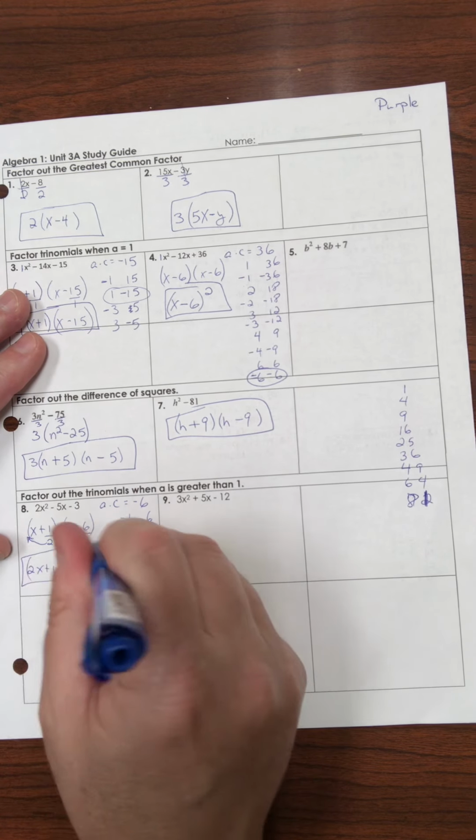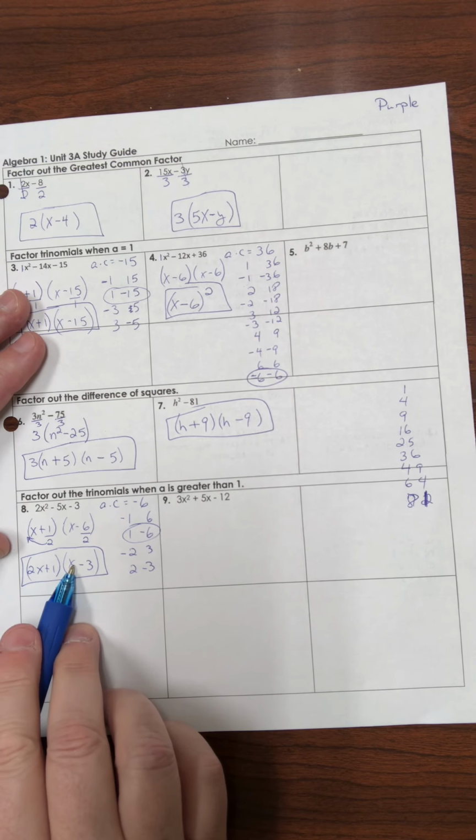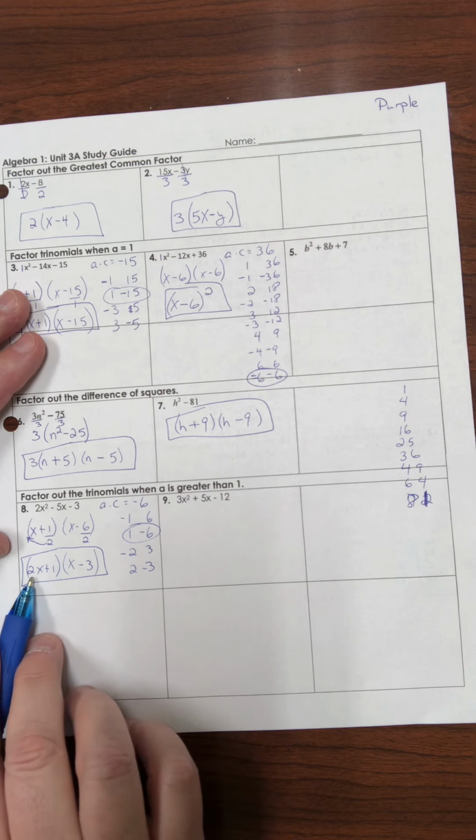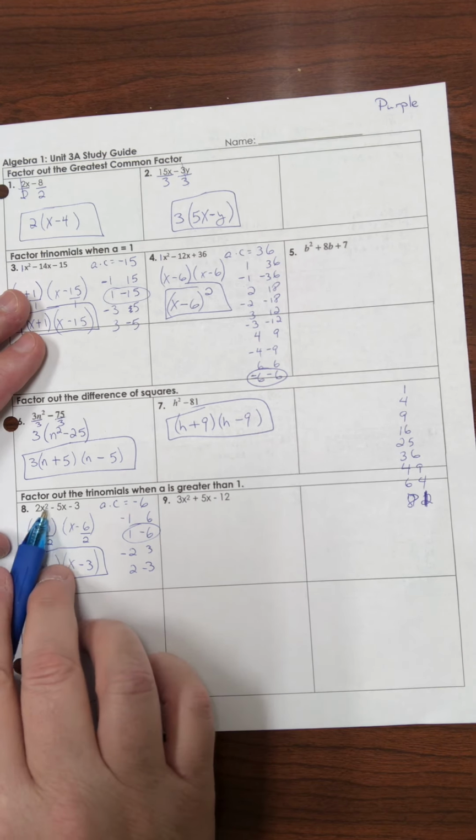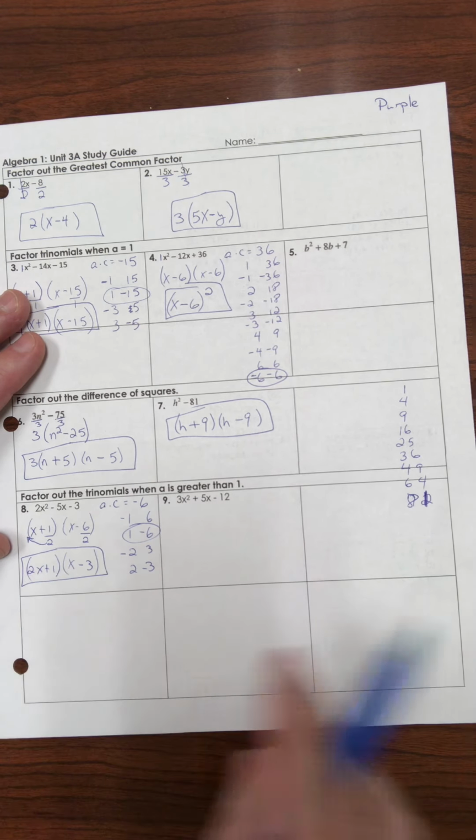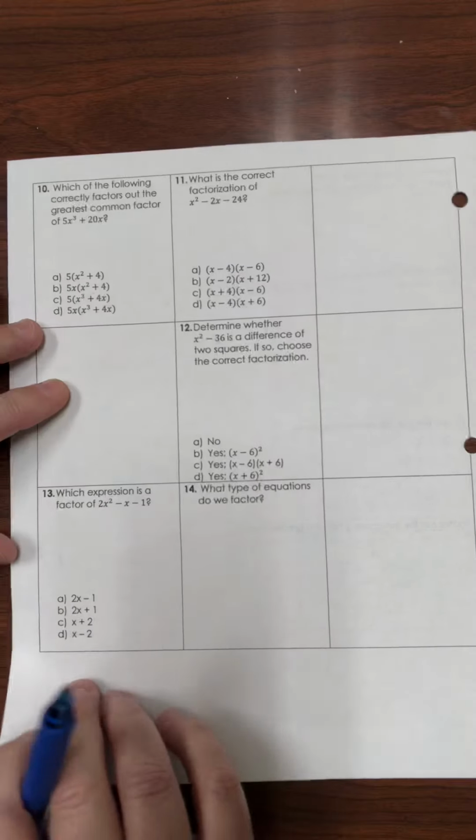So now I'm finished. Again, you can always check 2x times x. It doesn't guarantee it, just a little quick check. 2x times x gives me 2x squared. So that's probably right, and in this case it is.